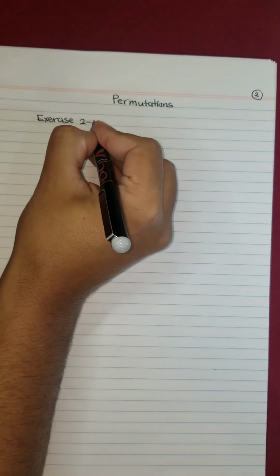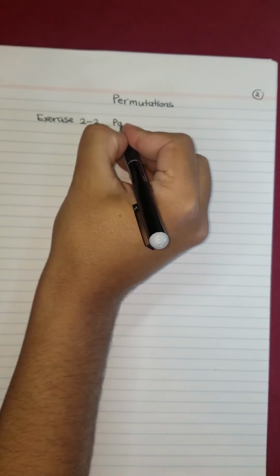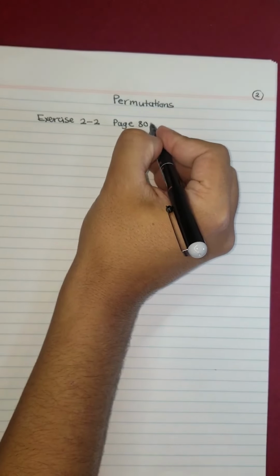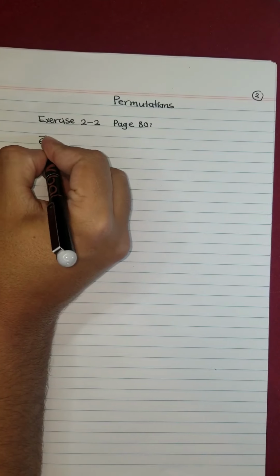These questions I'm going to solve now are from exercise 2-2, and this exercise is on page 80. So I have selected some of the exercises to solve now with you, and I'm going to leave some of them as homework for you. So let's see. I will start with question number 6.